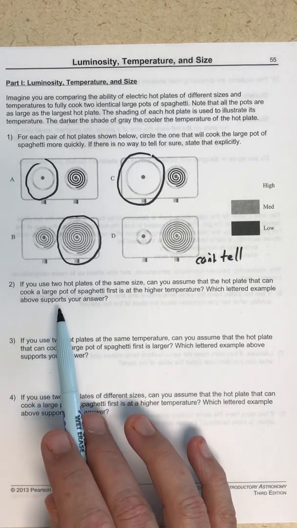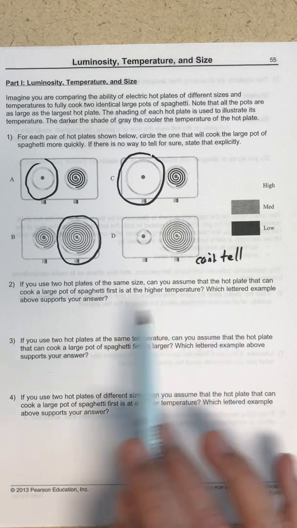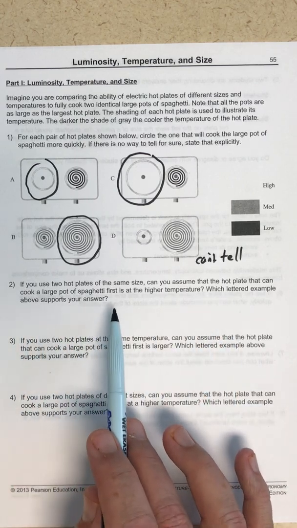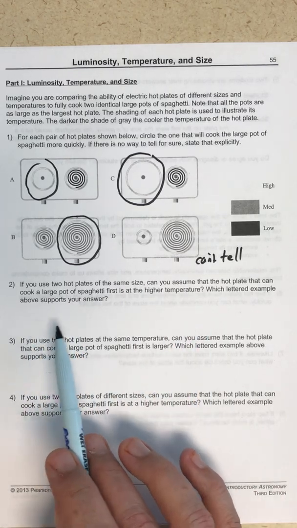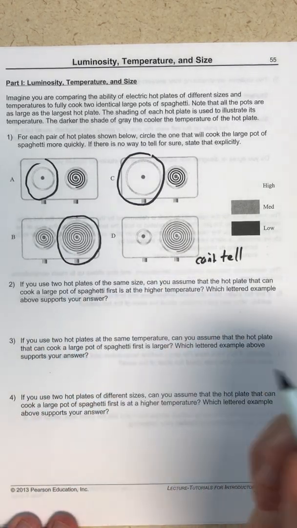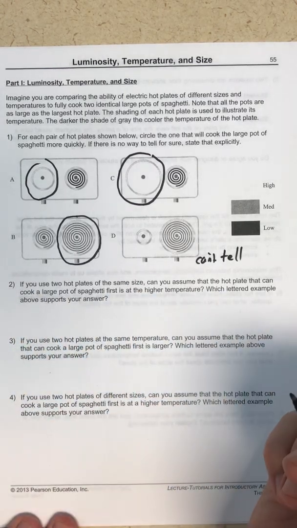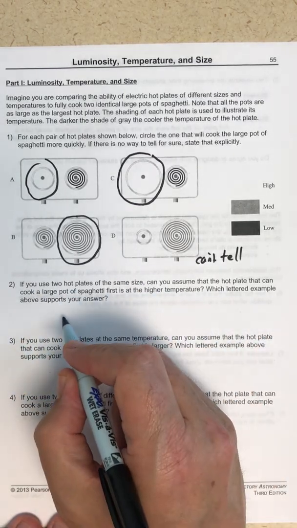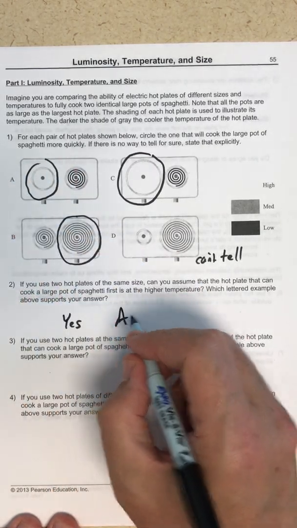All right, if you use two hot plates of the same size, can you assume that the hot plate that can cook a large pot of spaghetti first is at higher temperature? Which lettered example above supports your answer? And yes, if I fix the size, the one that is going to cook fastest is the one that's hottest. And that is illustrated in scenario A.